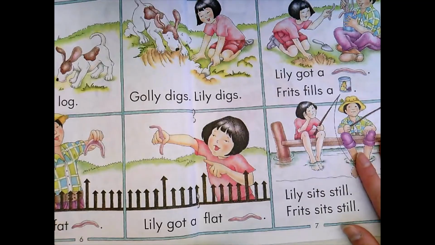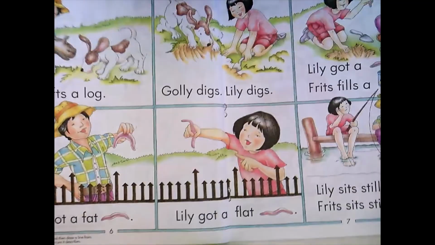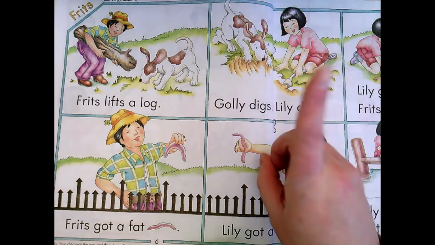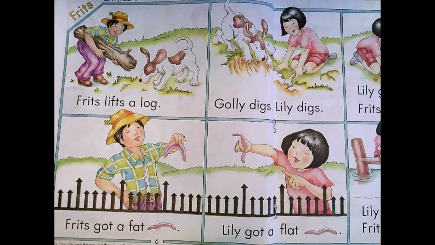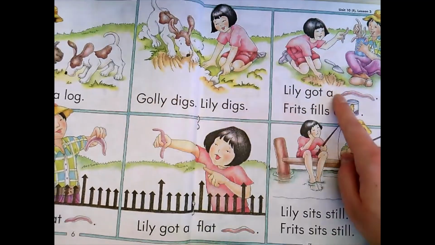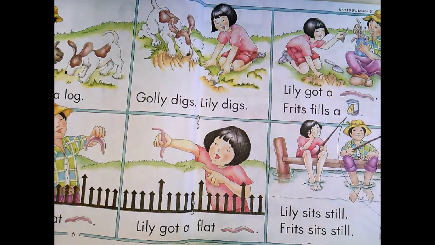All right, now I have some questions to see if you understand what we read in this story. What did Fritz and Lily have to do before they could go fishing? So what did they have to do first? Fritz and Lily had to dig, with Golly's help, for worms, right? And they were going to use those worms to catch fish. So before they could catch fish, they had to dig them out of the ground.